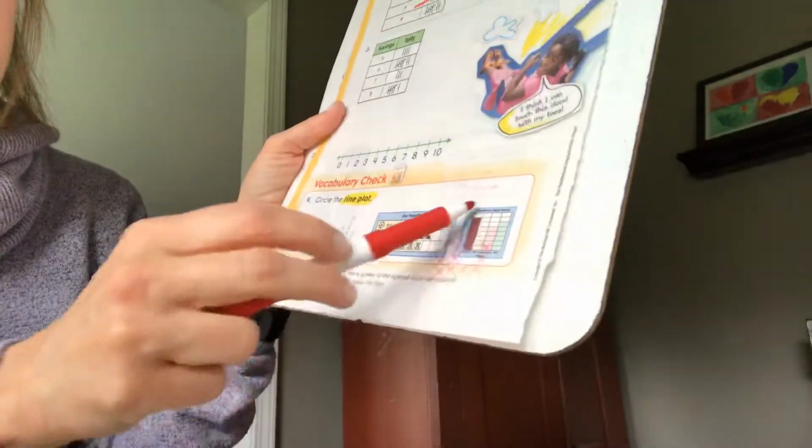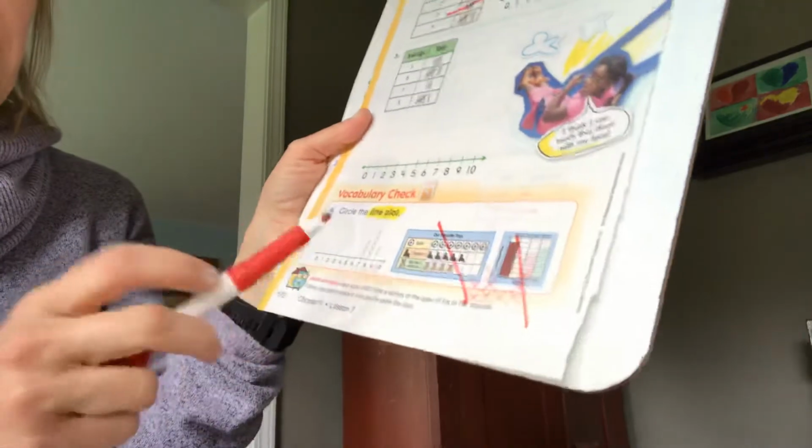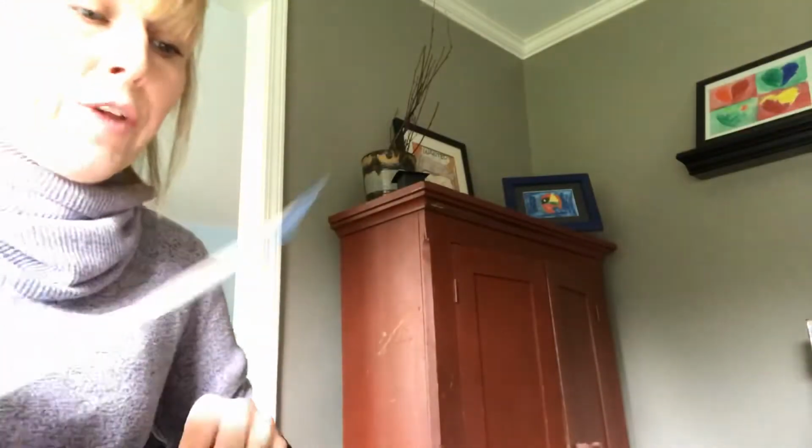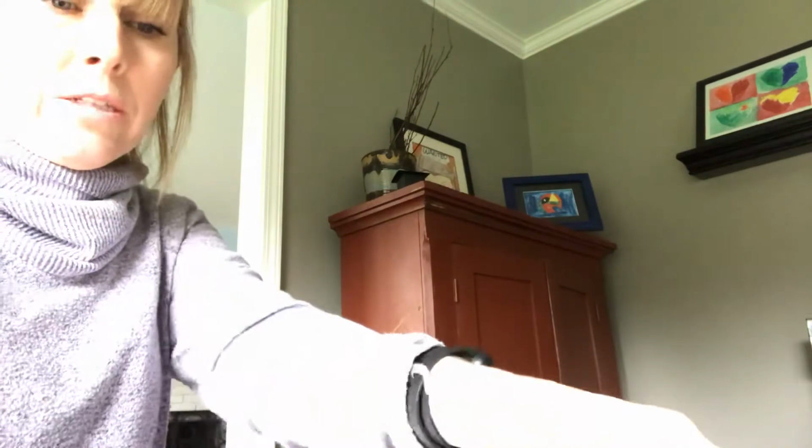And down here, which one is a line plot? Well, not that. That's a bar graph. Pictograph. This is a line plot. Okay. So we've created line plots, but now we're going to analyze them. And analyze them just means to understand what they're talking about.